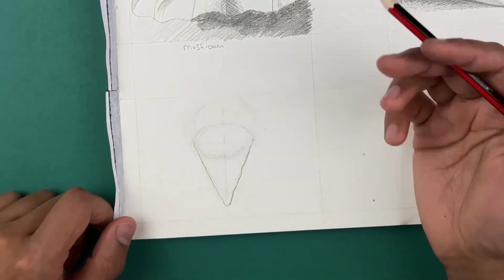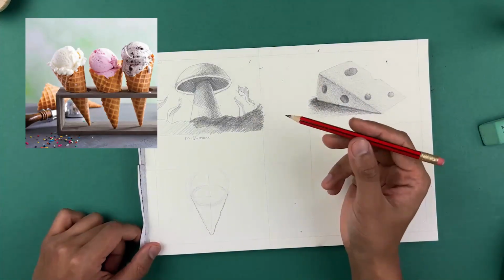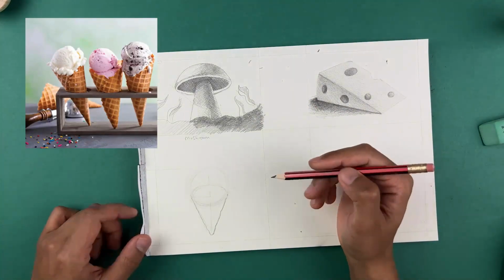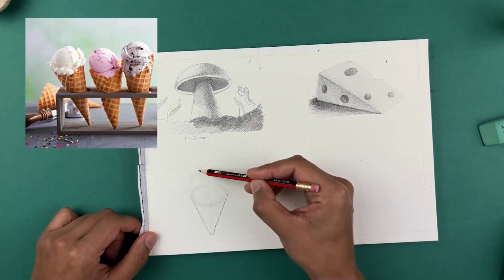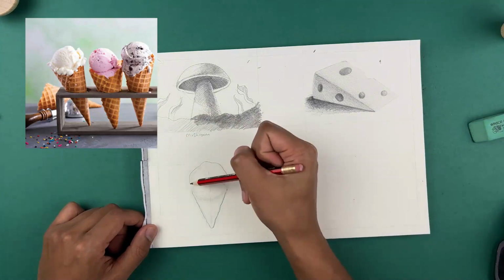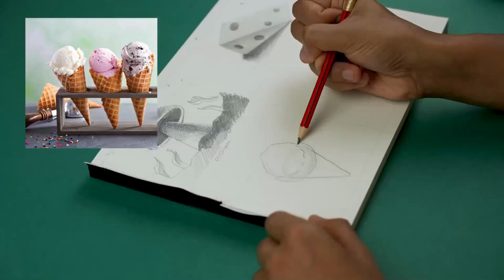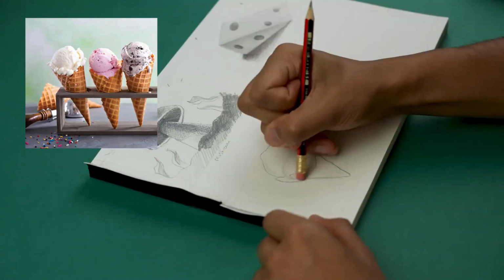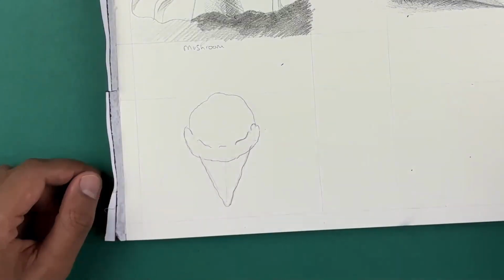I've got a reference image here just to give myself a little bit more detail to work with when adding shading to this ice cream. So it's going to be quite wobbly, and it seems like there are these little tufts that come off. So there's our basic shape.